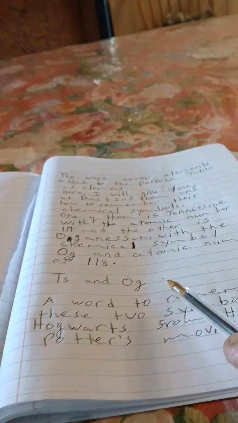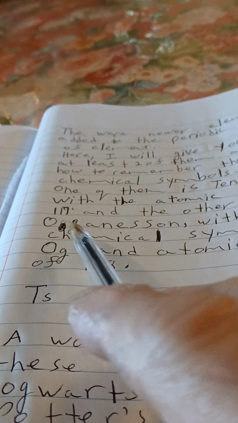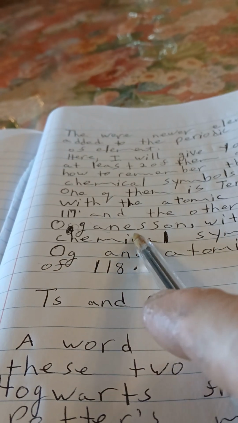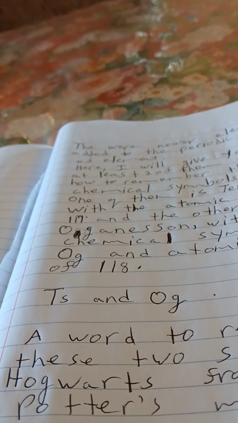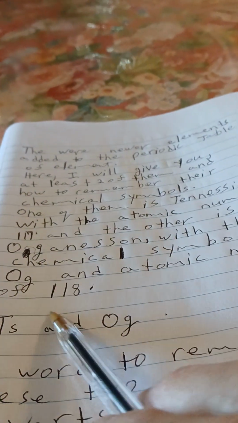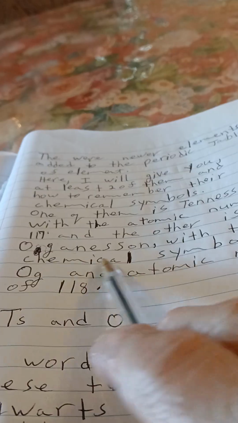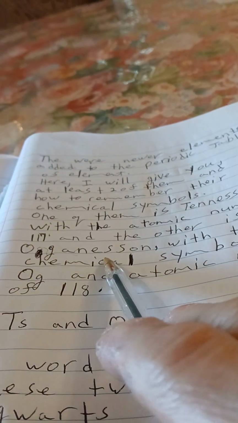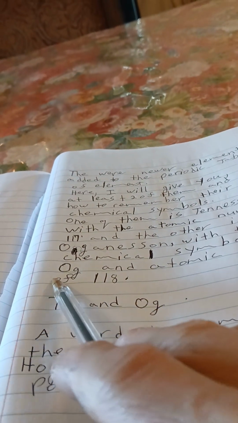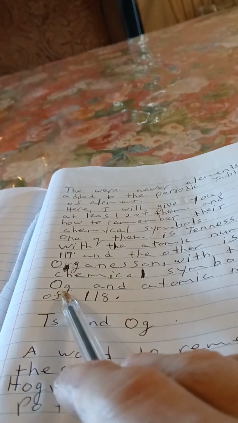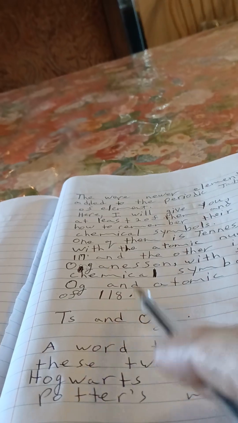So you have organesson. I'm going to see if I can spell it for you: O-G-A-N-E-S-S-O-N. That was named after the person who worked on it. I don't know if it was a he or a she, but they named it after the worker. Its chemical symbol is capital O and a small g, and the atomic number is 118, the heaviest.